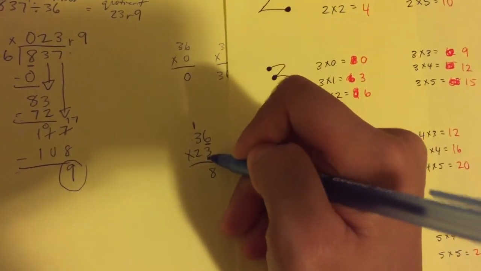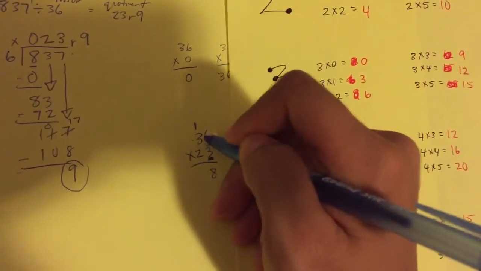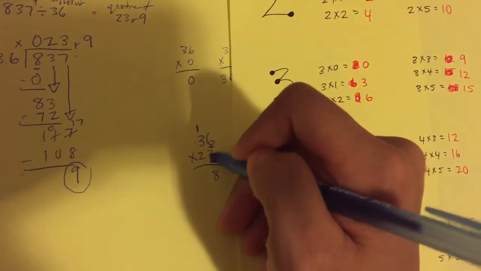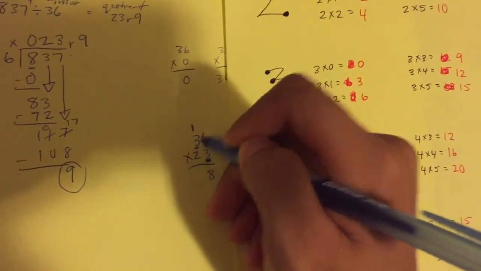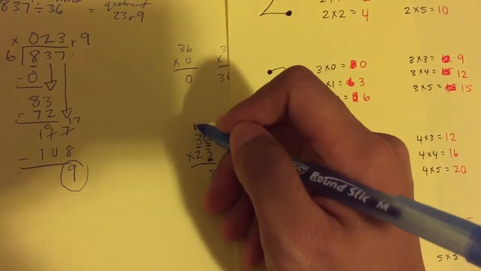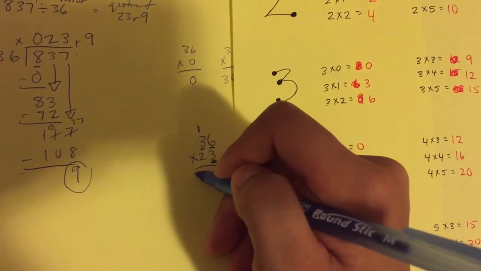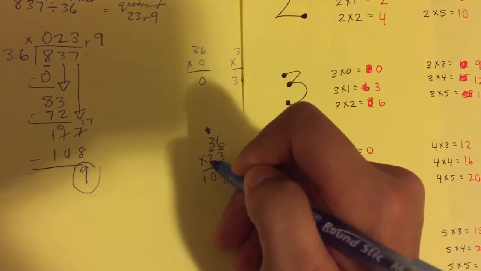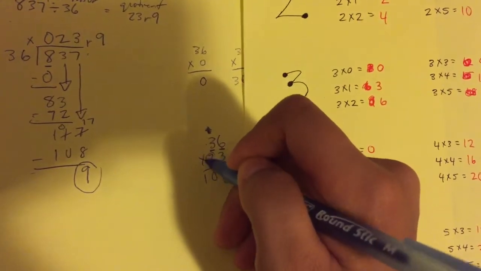Then we're going to continue multiplying the bottom right number, the 3, by all the numbers on top, going from right to left. Since we already multiplied these two, we're going to multiply 3 by 3. 3 times 3 is 9, plus our 1, 10. And we're going to cross this out, and move on to our second number right here.